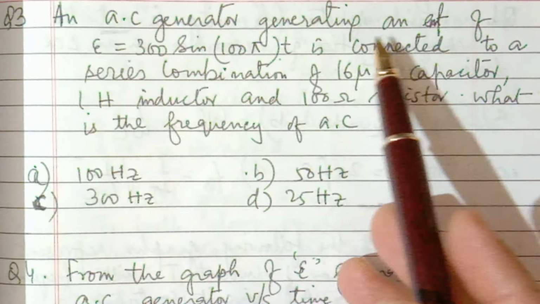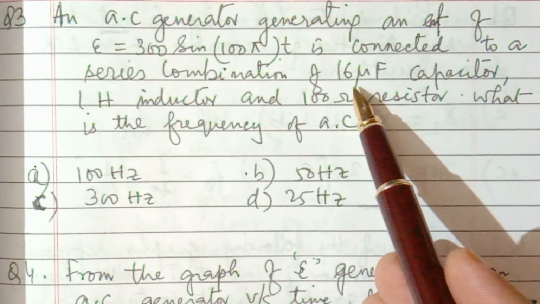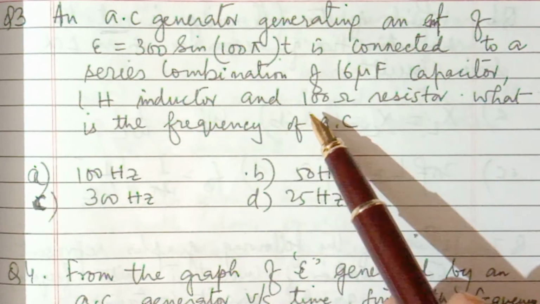An AC generator generating an EMF of this is connected to a series combination of 16 microfarad capacitor, 1 Henry inductor, 100 ohm resistor.